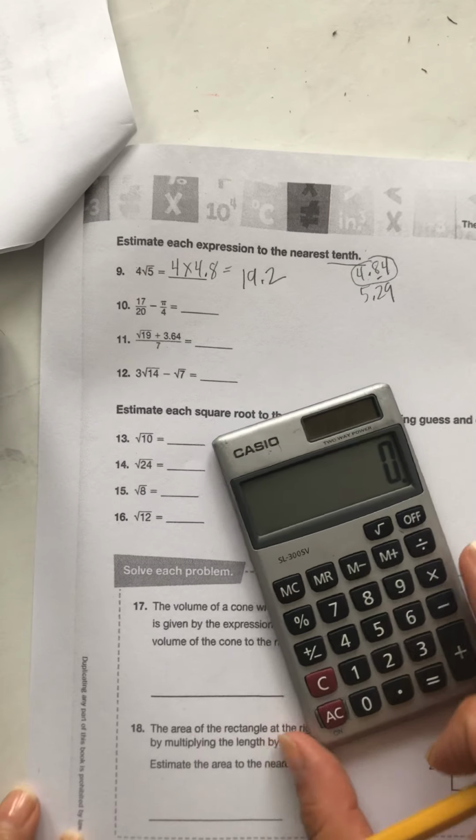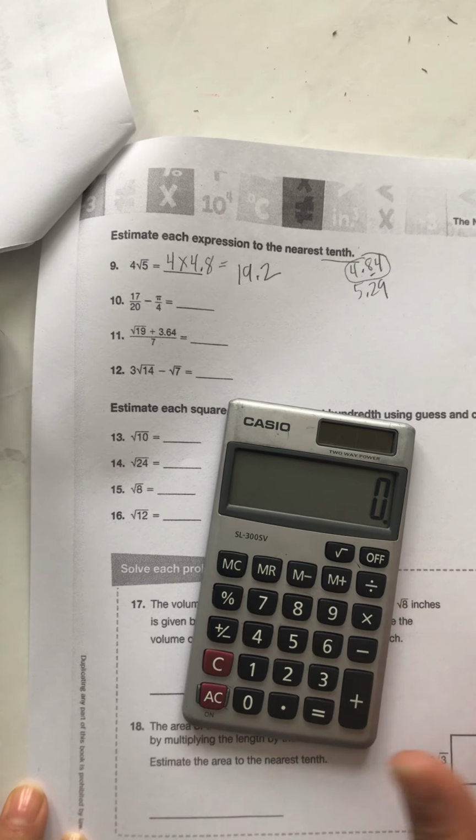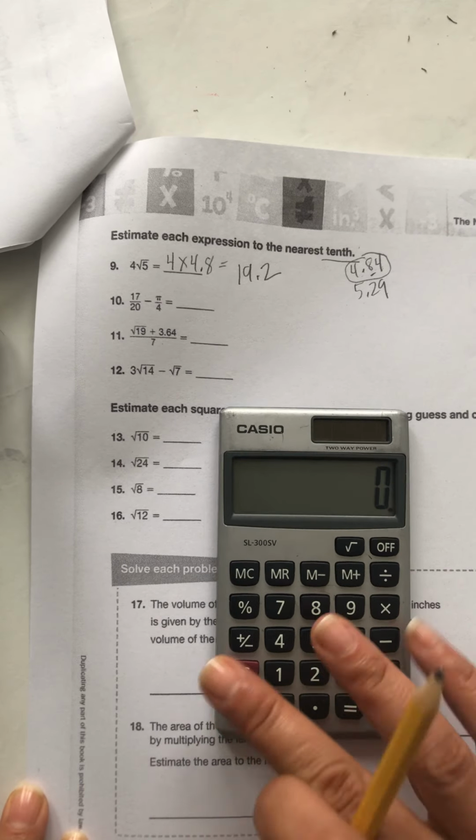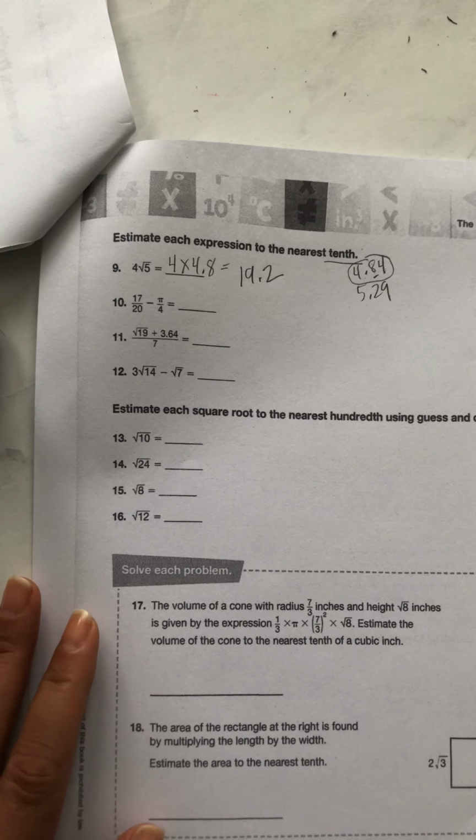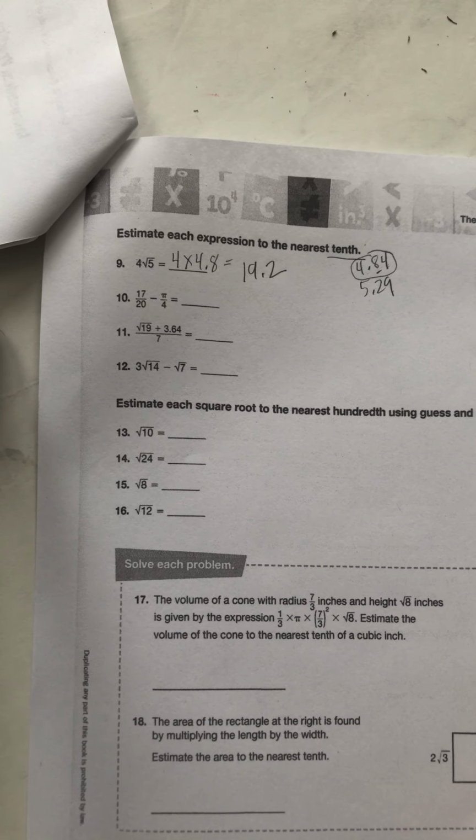So the whole point of this is not to use that square root button. It might be tempting to use. The whole point is to estimate those. So to try and come up with what the closest estimation is for the square root of a non-perfect square, and then to do the rest of the work.